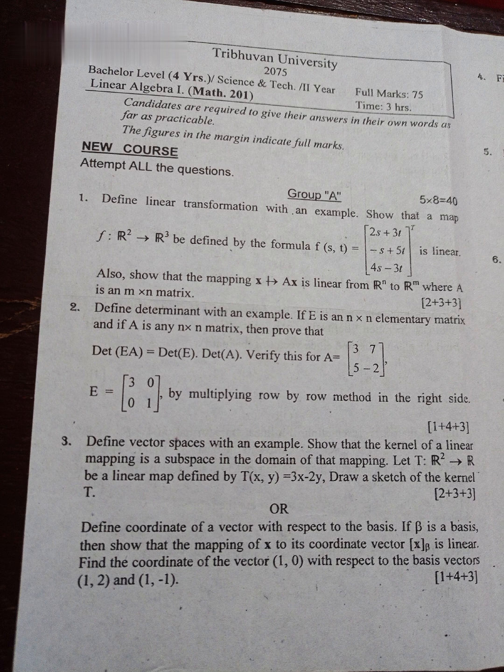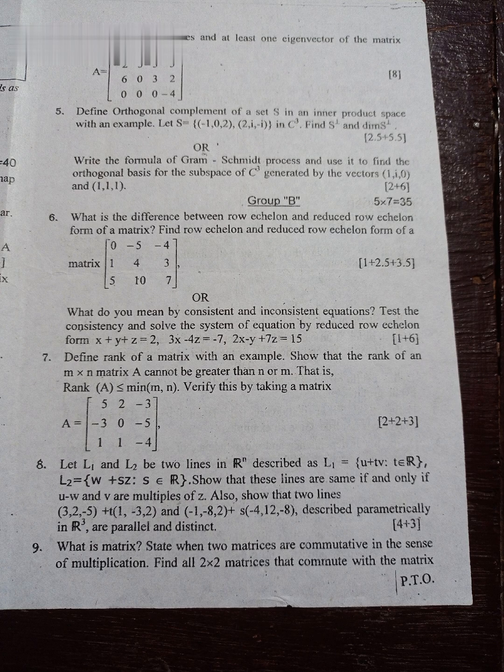In group A there are 5 questions. Each question has 8 marks and the total marks of group A is 40. Here 2 or questions are given in group A. In group B there are 5 questions. Each question has 7 marks and the total marks of group B is 35. In group B also 2 or questions are given. New course: attempt all questions.